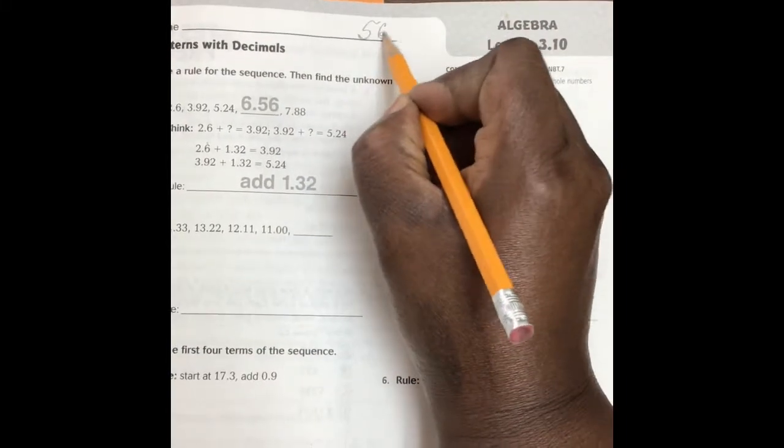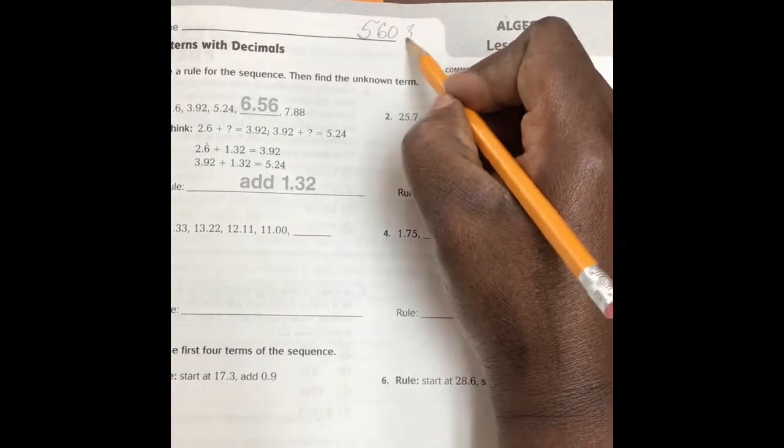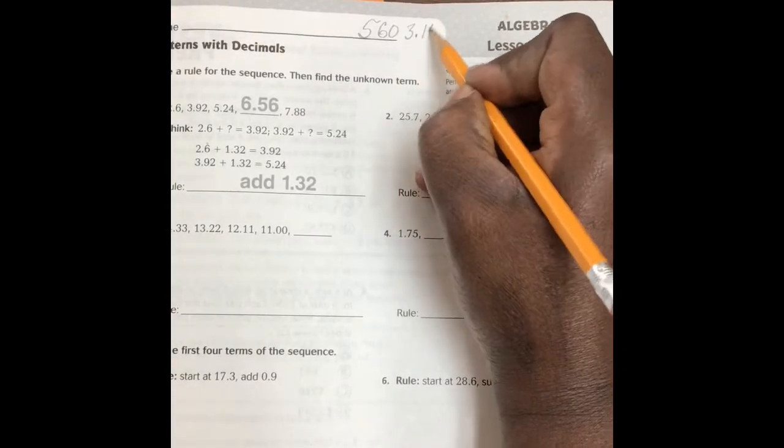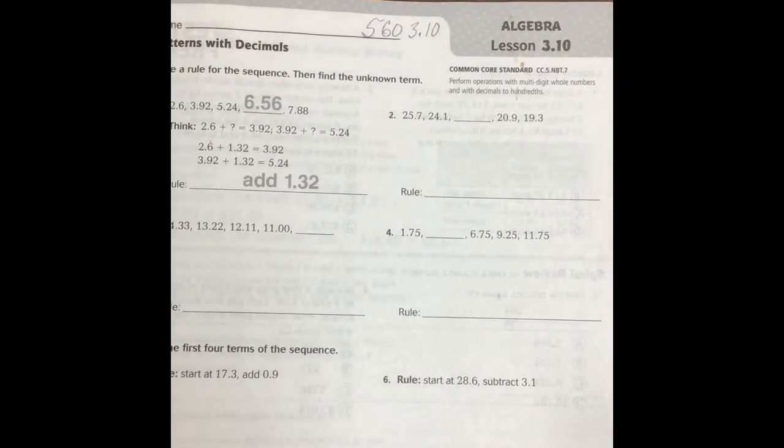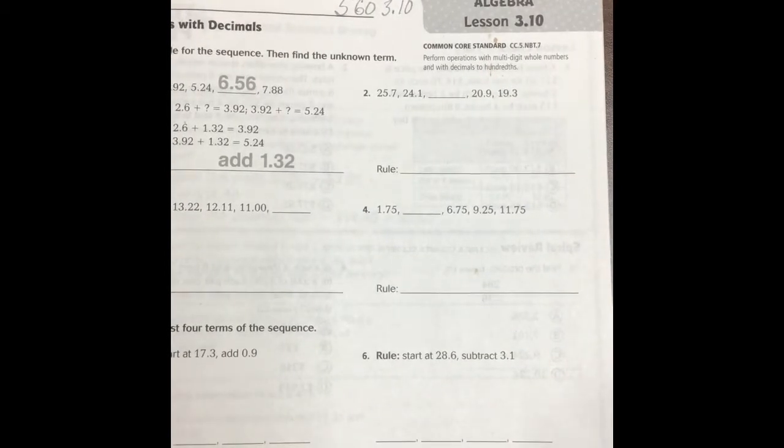Hello class, today we're doing 5GO3.10. We are identifying patterns using decimals, okay?